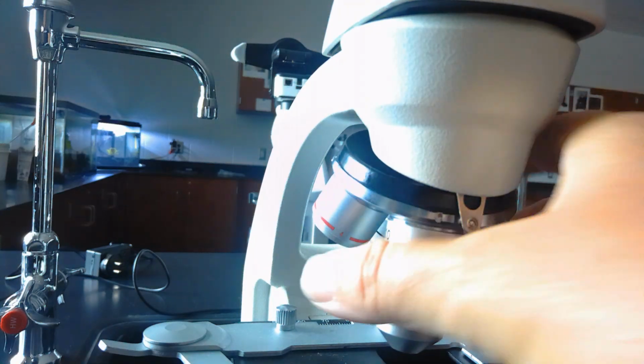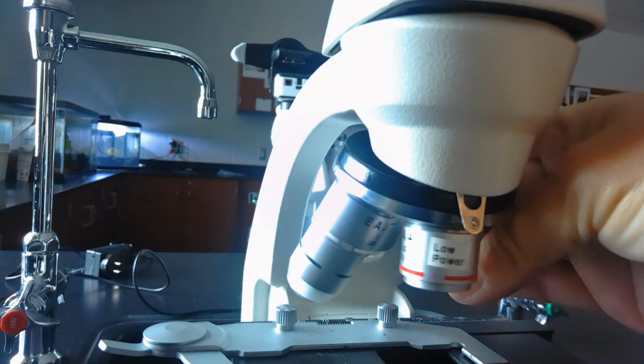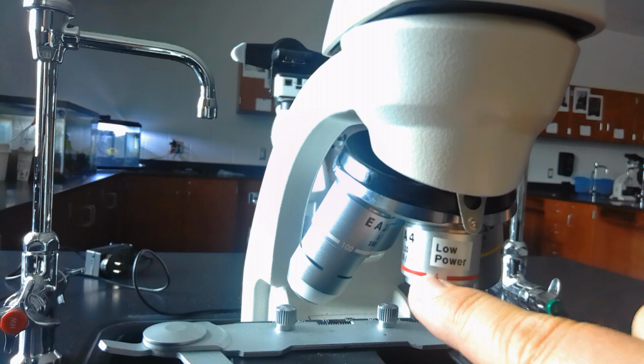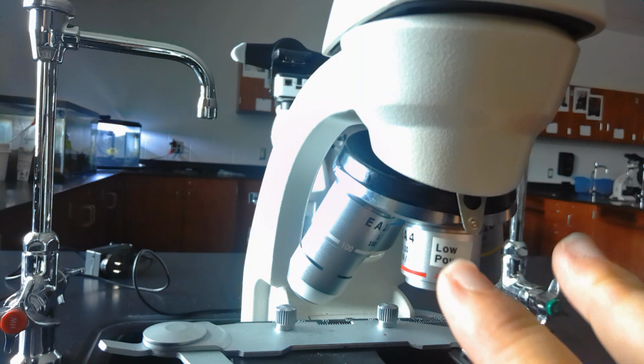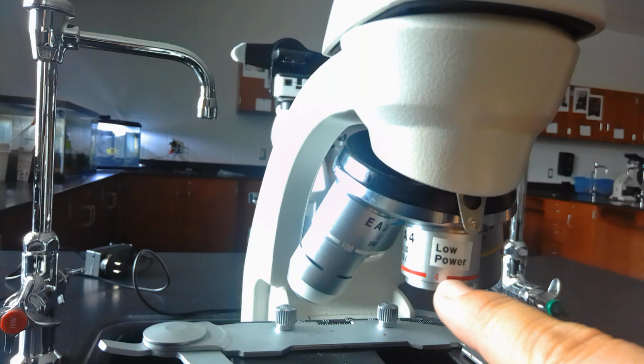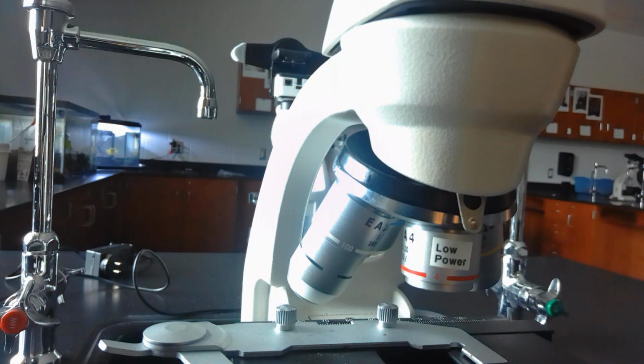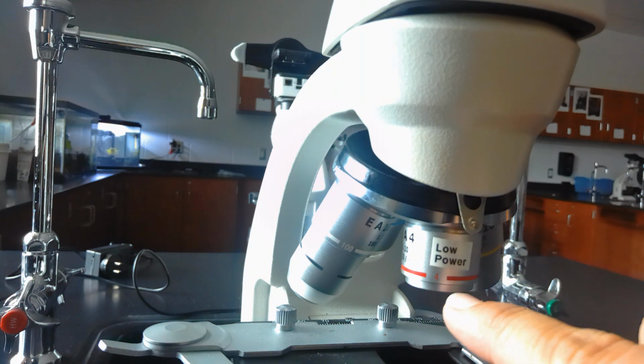But if you remember, you're always going to start on low power. No matter what, you always want to make sure you get your image. Whatever power you decide to use to make your final photograph, that would be the total magnification that you're going to use. Here's how you calculate total magnification.